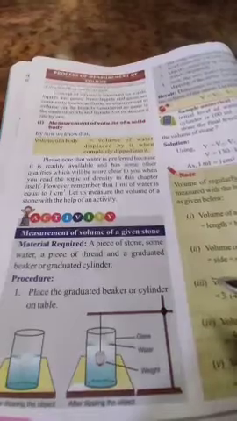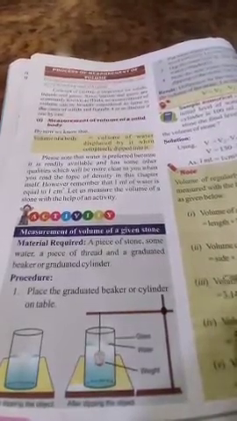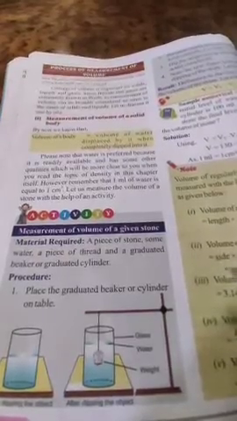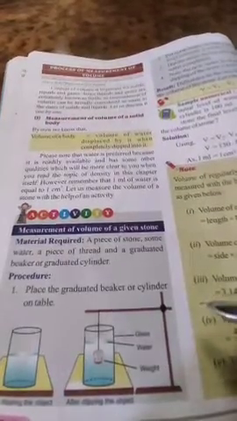Now you just subtract the initial level from the final level, and you will get the volume of the stone. So this activity you can perform at home also.